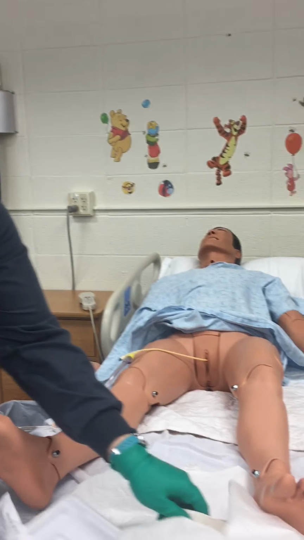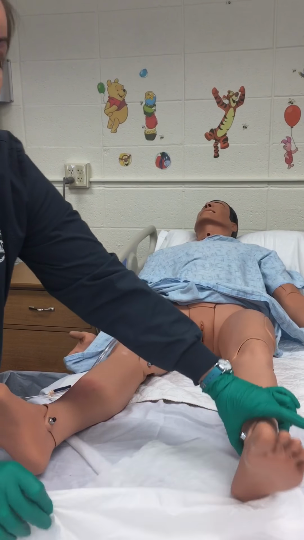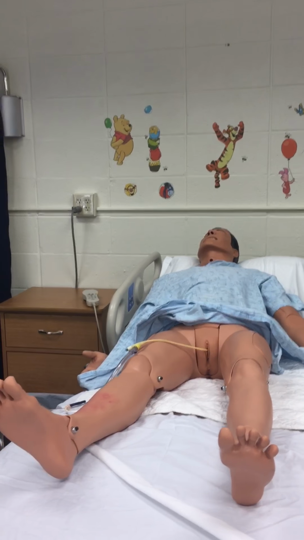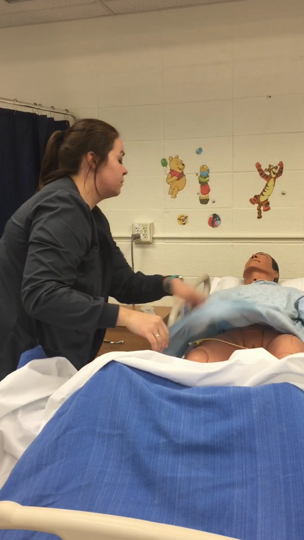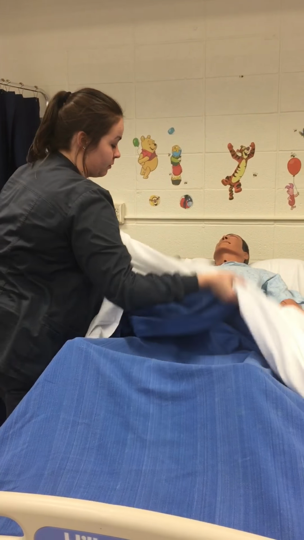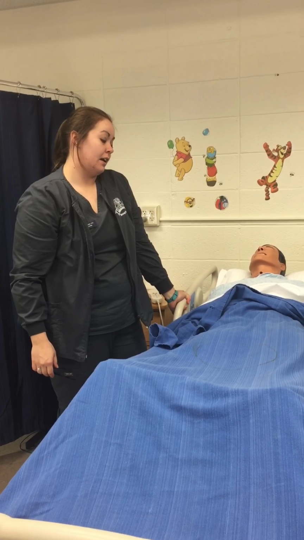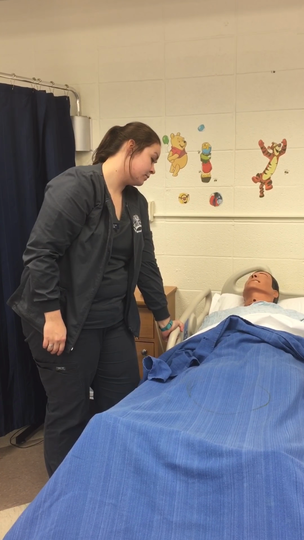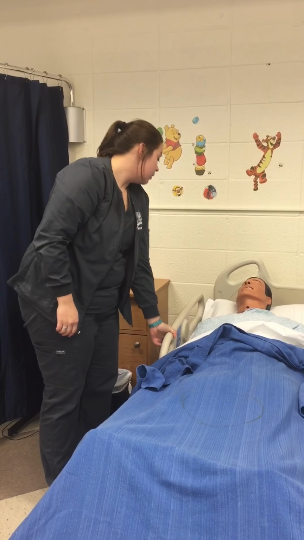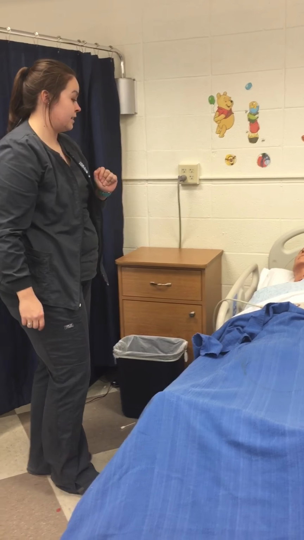I would remove my supplies, remove my gloves, cover the patient up, lower the patient to a safe height, making sure their call light is in reach. I would ask them if they needed anything, and if they didn't need anything else, I would leave the room and go document my procedure.